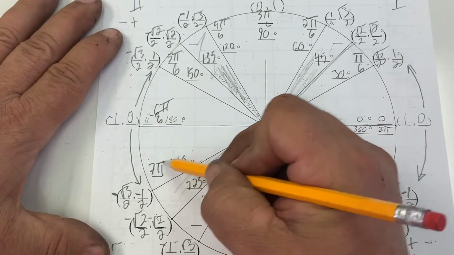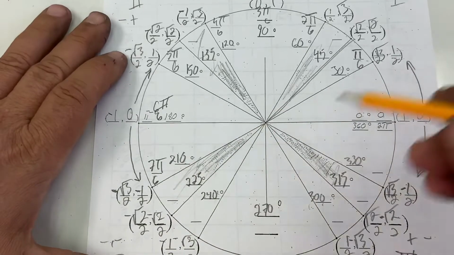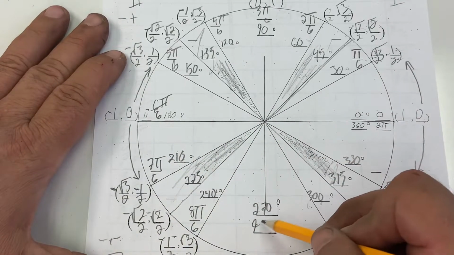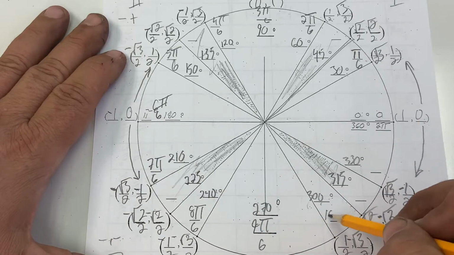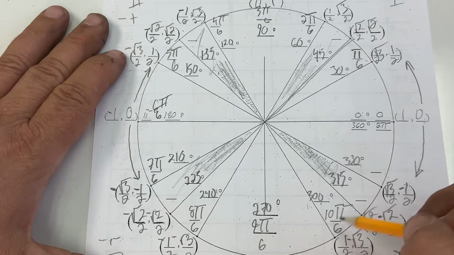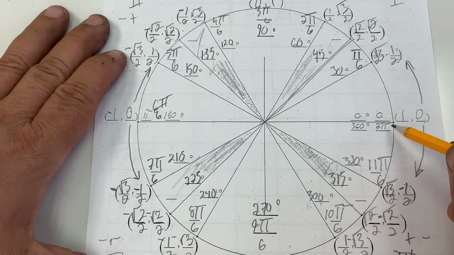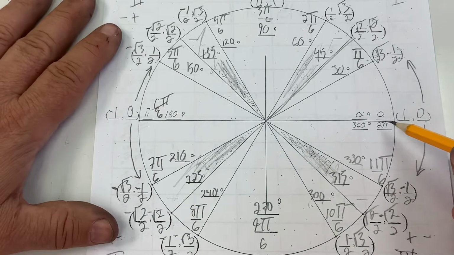7 pi over 6. 8 pi over 6. Notice I skipped the shaded region. 9 pi over 6. 10 pi over 6. Skip the shaded region, 11 pi over 6. 12 pi over 6 will simplify to 2 pi.